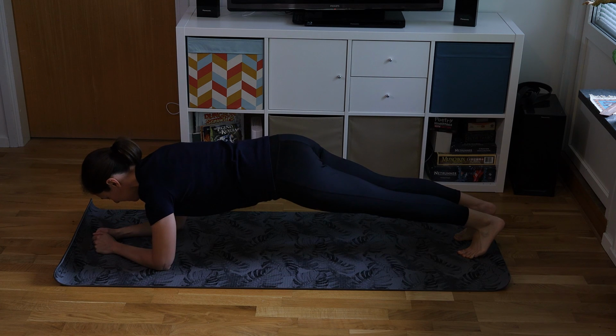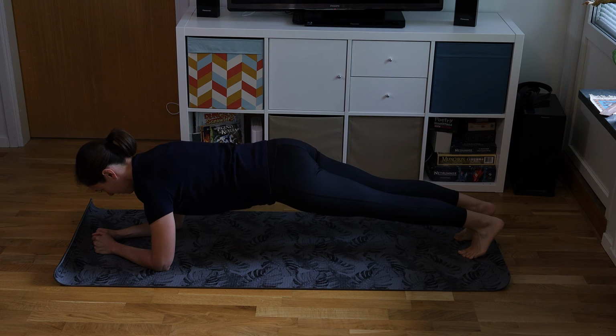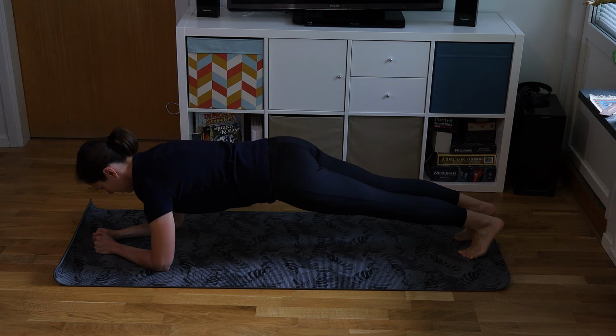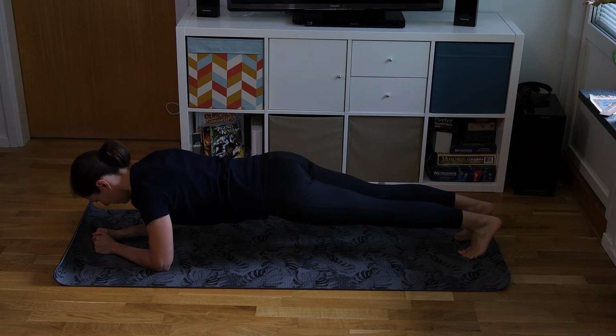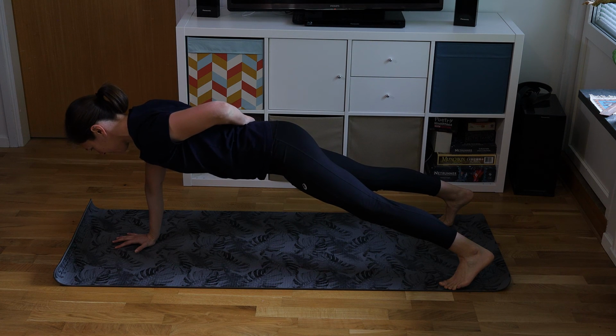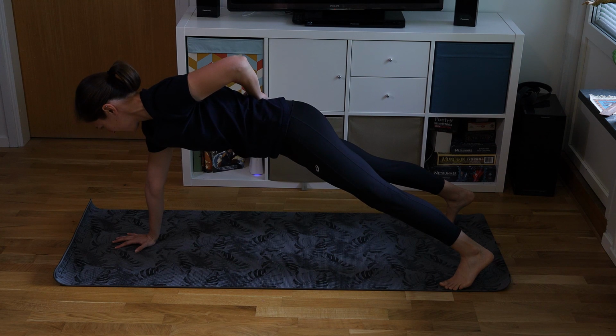And if you want to go further from this, you can go down on your elbows into a plank position. This is a more advanced version, and still doming that mid-back. And even further advanced, doing the one-armed plank. I do these just to make sure I'm isolating each side.